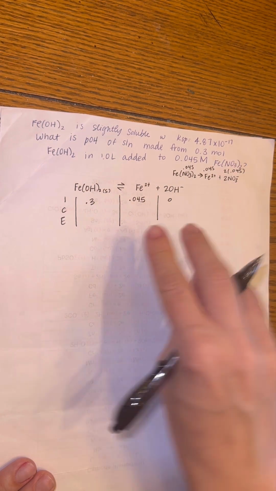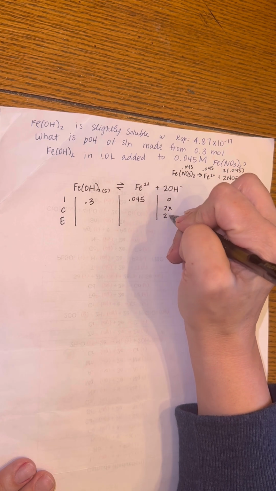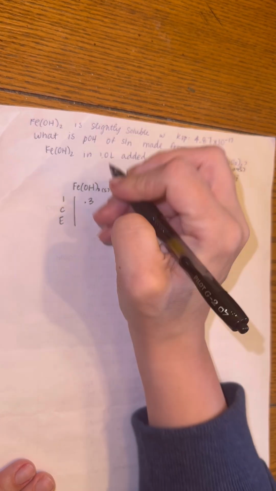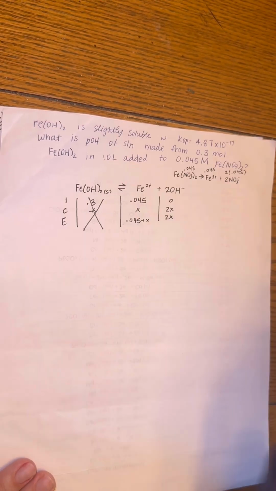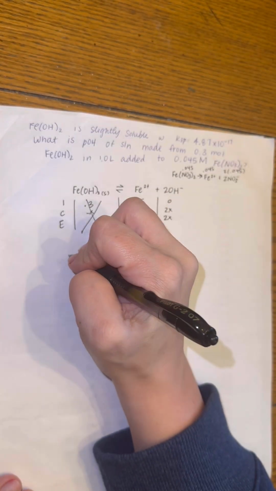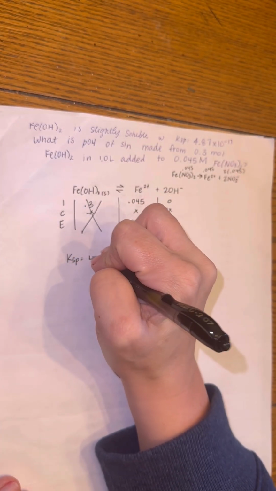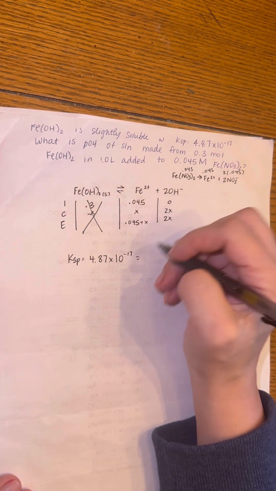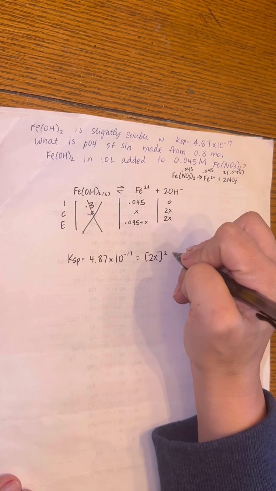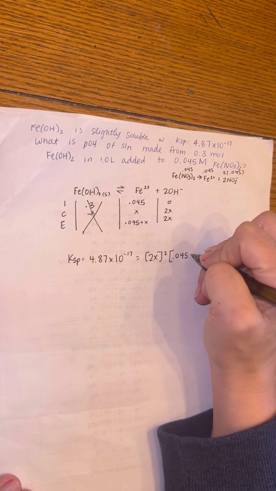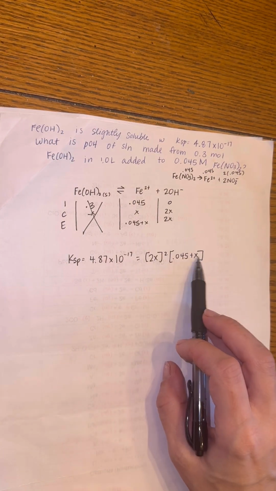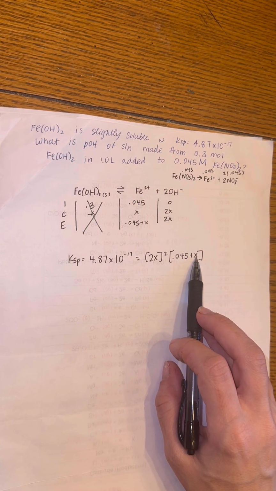This would still be 0, so we're still going to shift to the product side. But we do need to have that initial amount in there from the salts minus that. Oh no, I don't even know why I put that in there. That's a solid. So now I would say, okay, Ksp equals 4.87 times 10 to the negative 17th, which should equal 2x squared times 0.045 plus x, right? And so this kind of looks like it's leading up to a quadratic formula. Because this Ksp is so small, we could get rid of this one to avoid that.